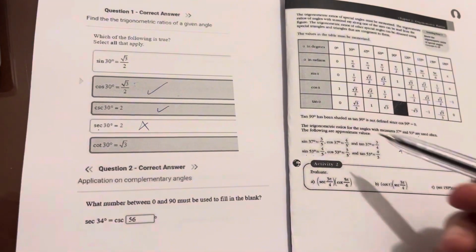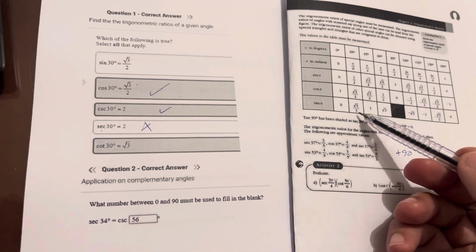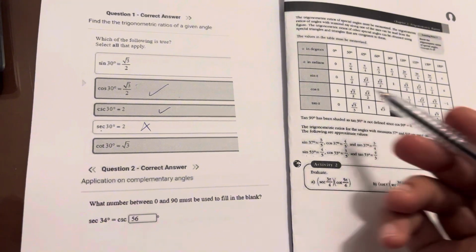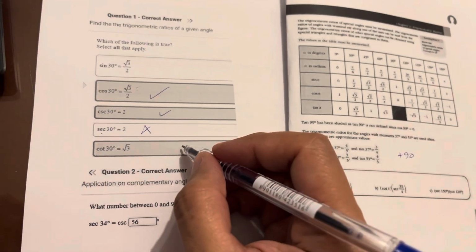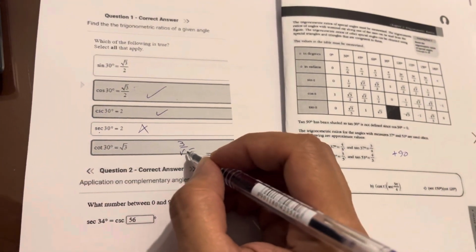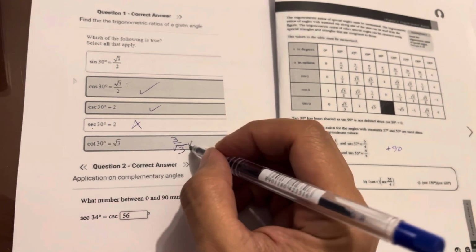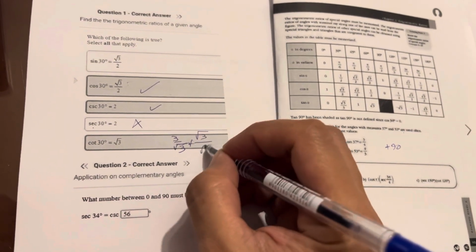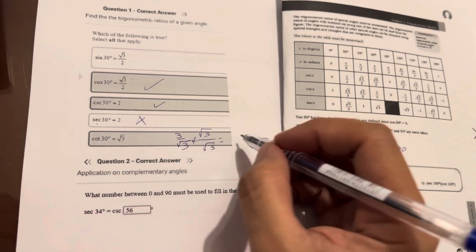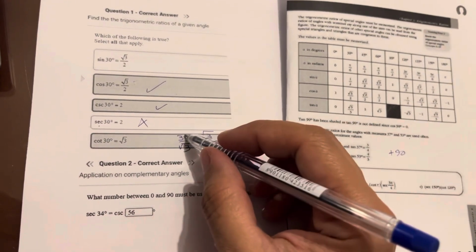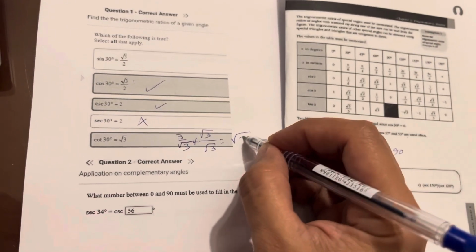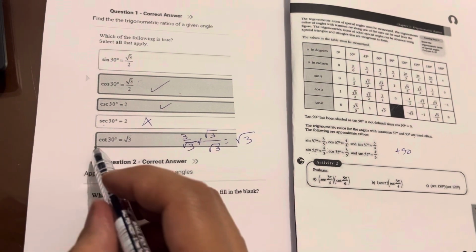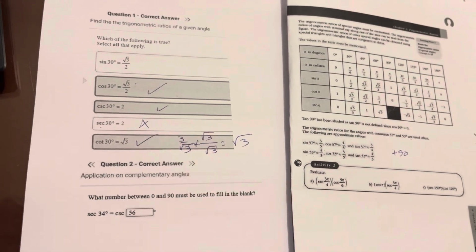Cotan 30, it's the reverse of the tan. The tan here is radical 3 over 3, so you will reverse that. It will be 3 over radical 3. You cannot keep the radical in the denominator, so times radical 3 over radical 3, so this will be 3 and it will be cancelled with this 3, so the answer is only radical 3. So cotan 30 degree is radical 3. This is correct.